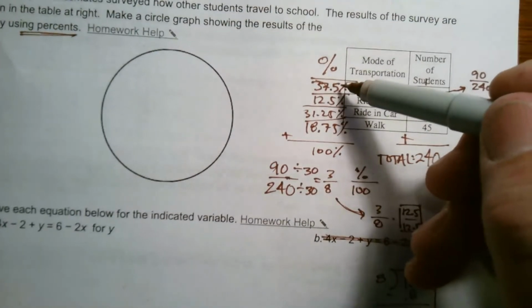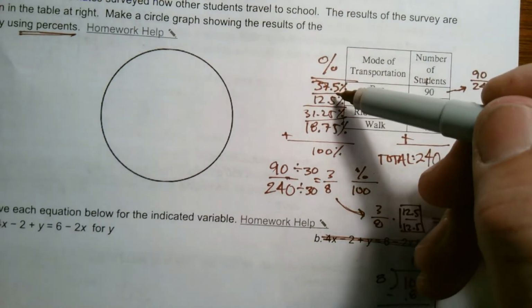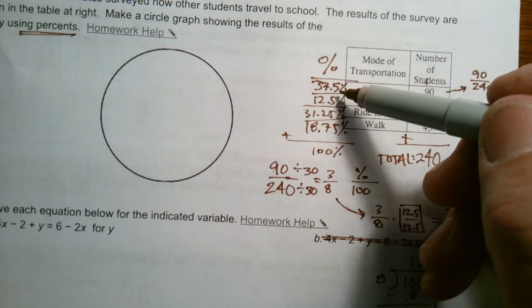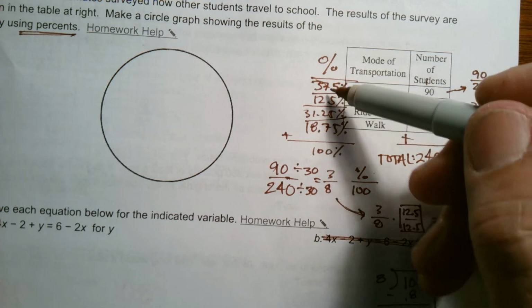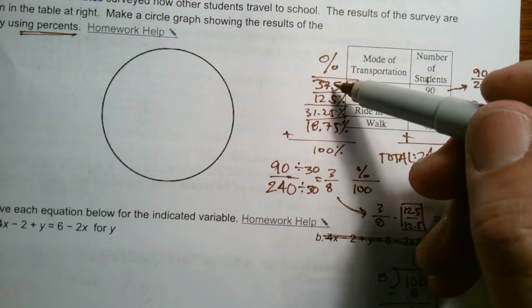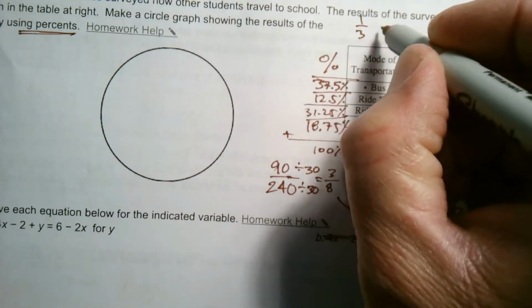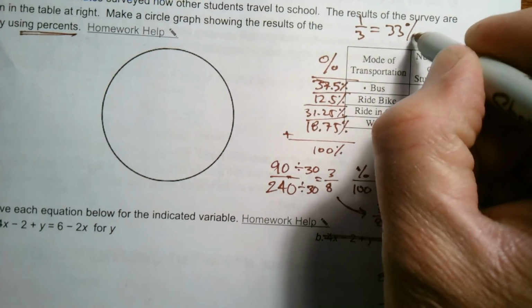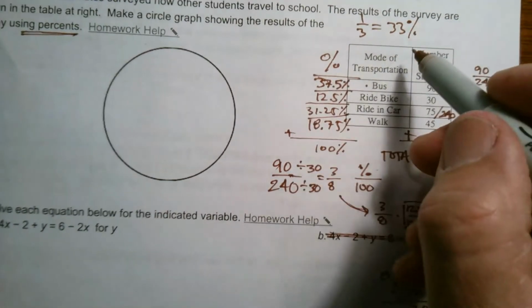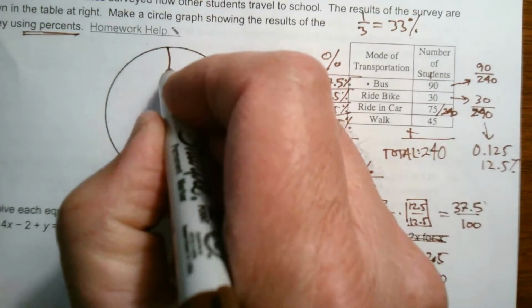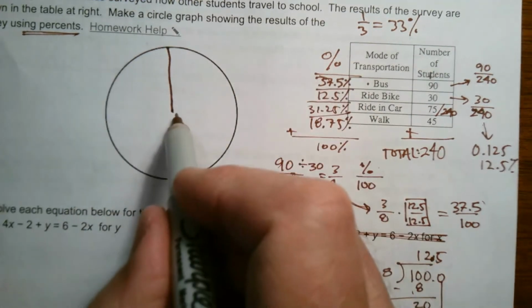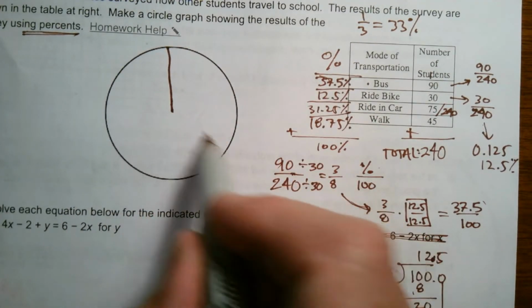So if I think about it, I have 37.5 and I have 31.25. 37.5 is a bit bigger than a third, right? 1/3 is 33%. If I cut this up and visualize a third, it would be right about here.